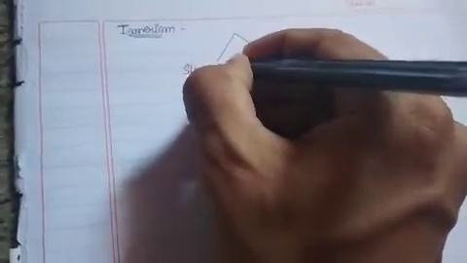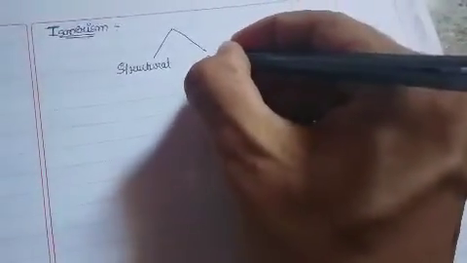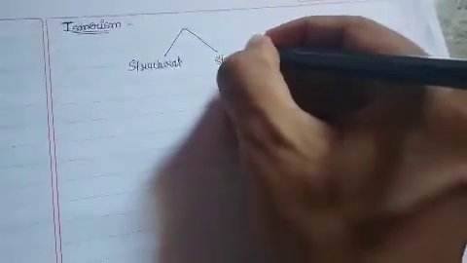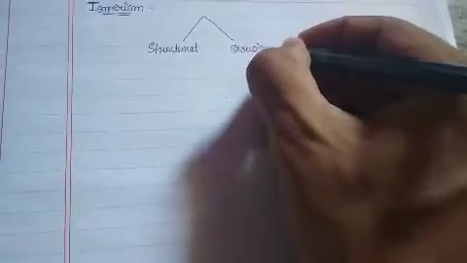One is called structural isomerism, and the second one is called stereoisomerism. So first of all, let us deal with structural isomerism. They have been further classified. The first one, let us go, is called ionization isomerism.